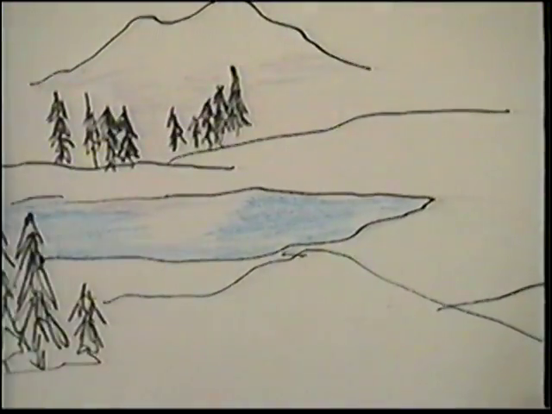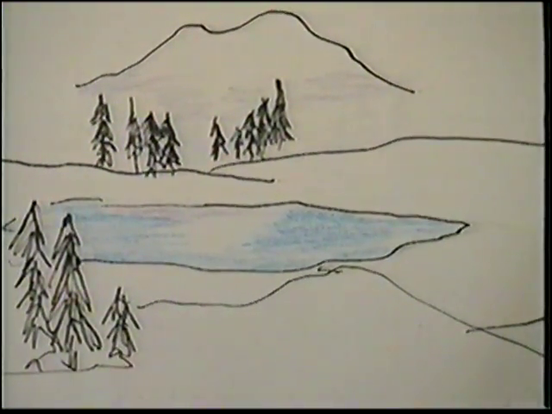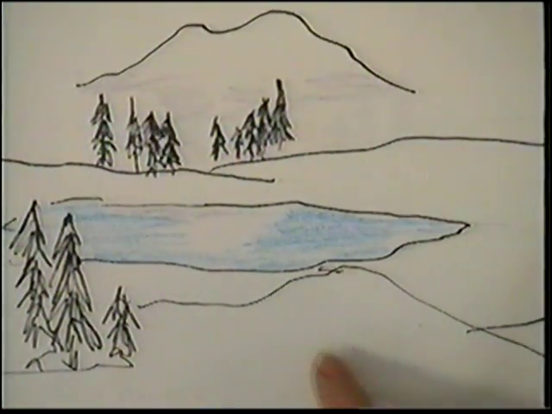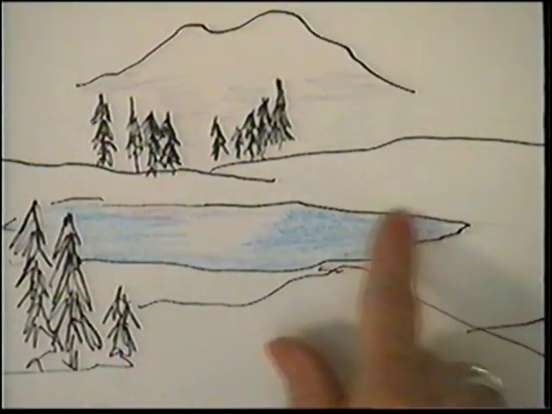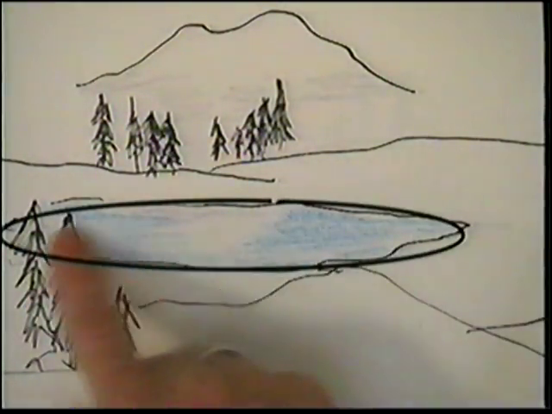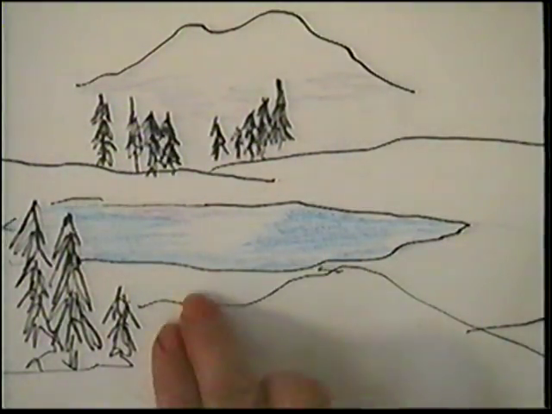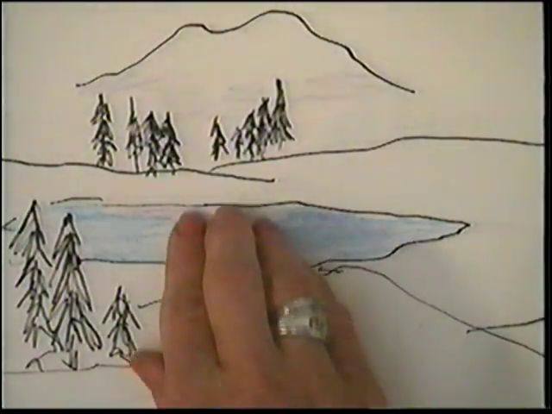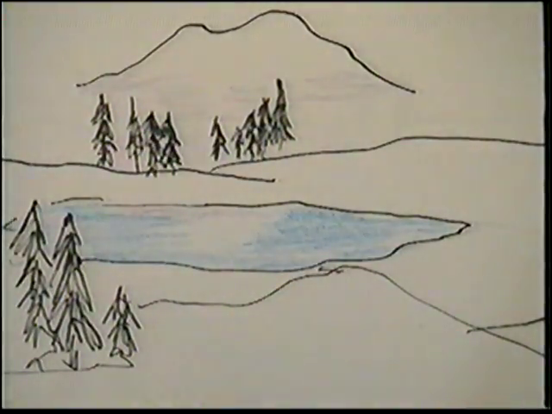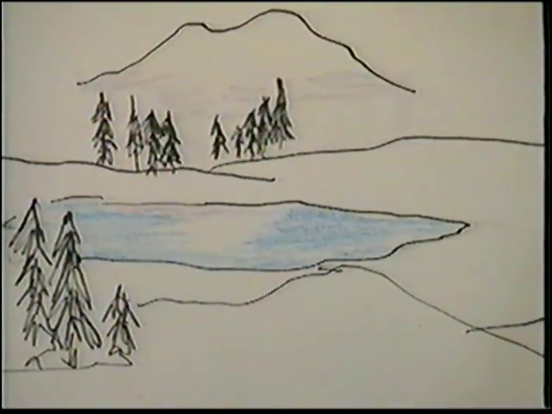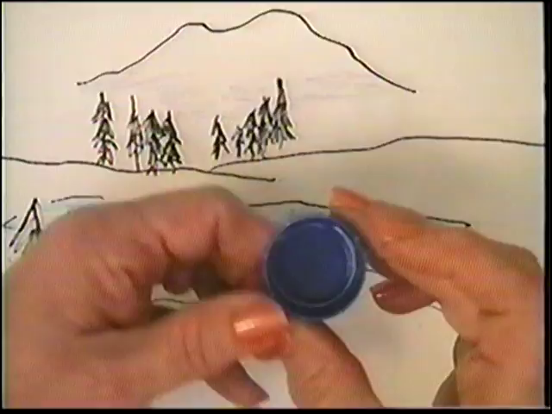Compare that with this one, same sort of mountains, somewhat same trees, but this time the pond is drawn in more of an oval shape. And let me explain how that works. This oval shape creates the illusion that the pond is going back into space. Let's take something as commonplace as a bottle cap.